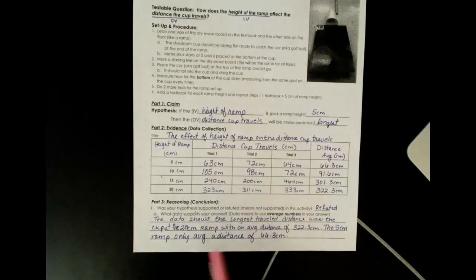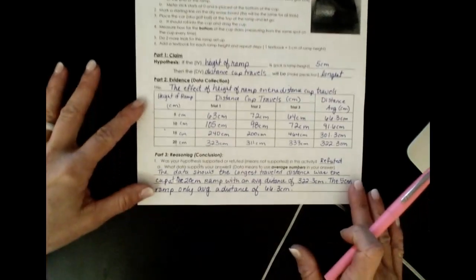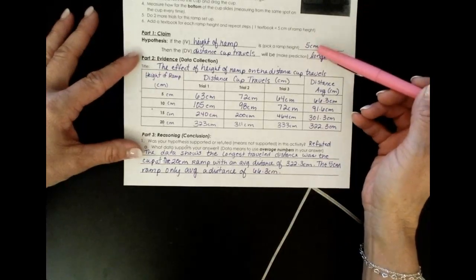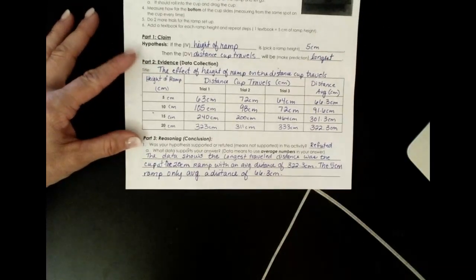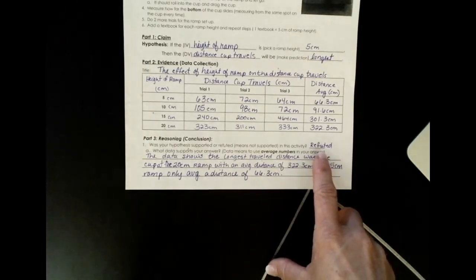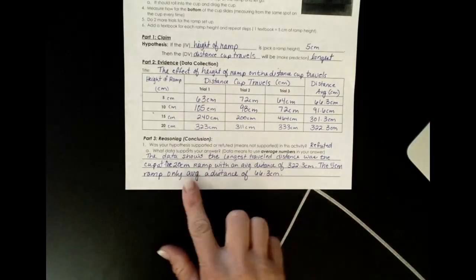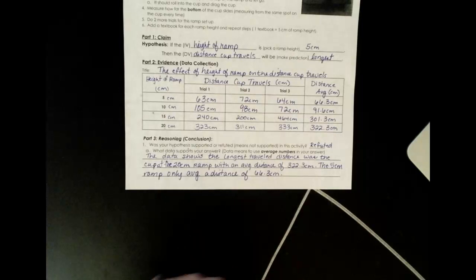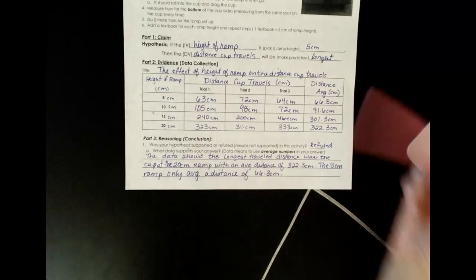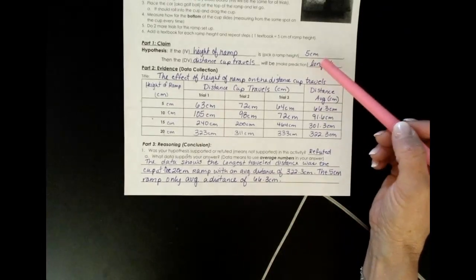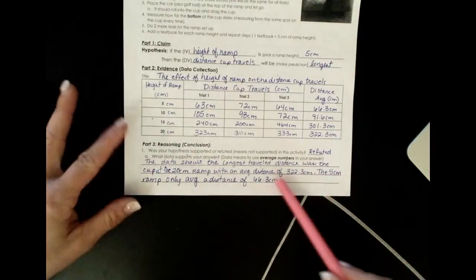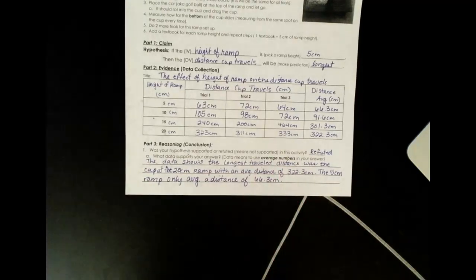Then, when you come down to part 3 on the reasoning, as you can see, my hypothesis, I picked 5 centimeter ramp and I thought it would go the longest. Obviously, I knew it wouldn't, but that's what I chose. So I know that mine was not supported based on the data. So when you do your write-up here, what you want to make sure you are including is that comparison piece, so you can show, like if you said you thought the 20 centimeter would go the longest, you were accepted, and so your data would show that. This data right up here could support either way.